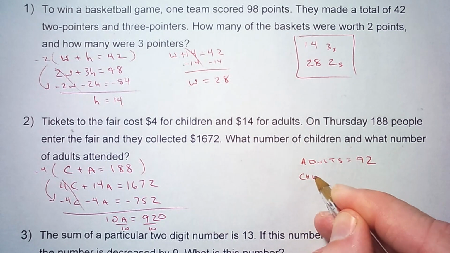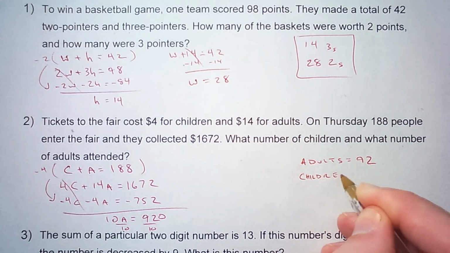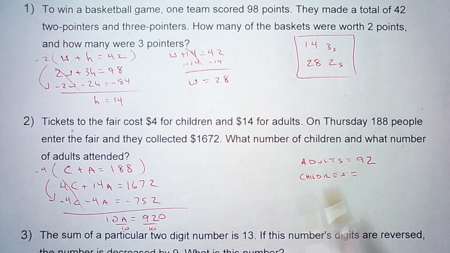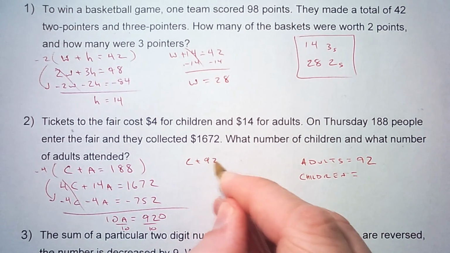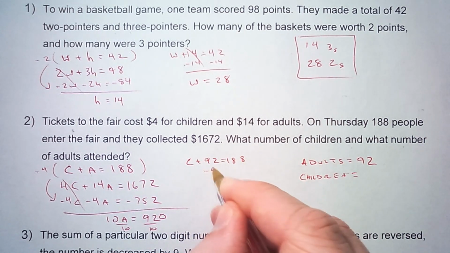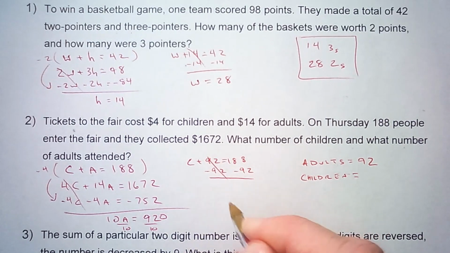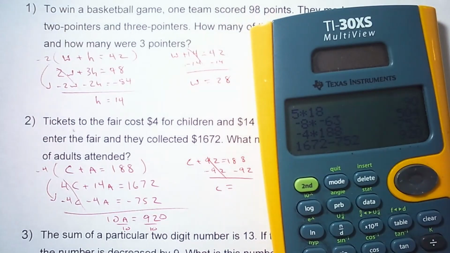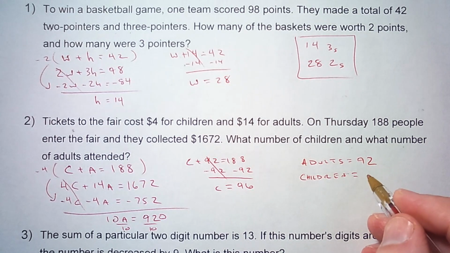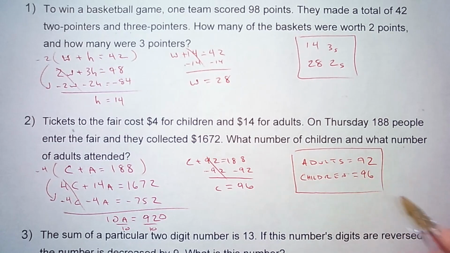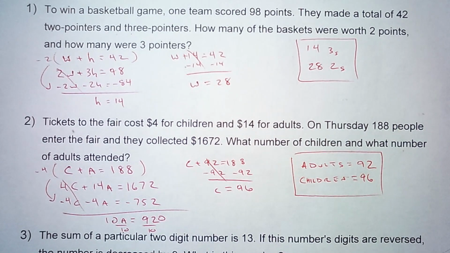Now we have to find out how many were children. Okay, so we can plug that 92 into this original equation. Children plus adults was 188, so children plus 92 is 188. And we will subtract 92 from both sides. 188 minus 92 is 96. So there were 92 adults and 96 children at the fair on Thursday.